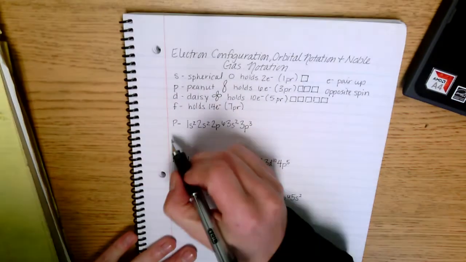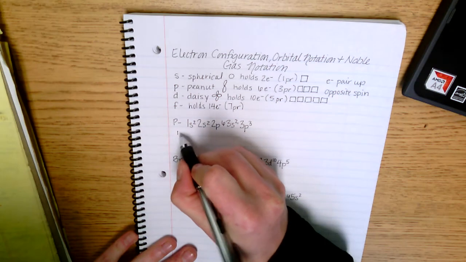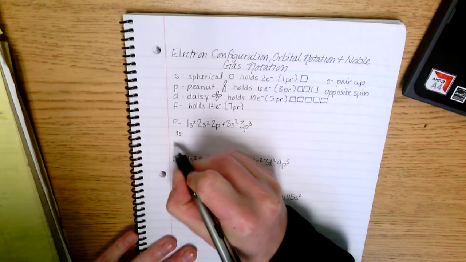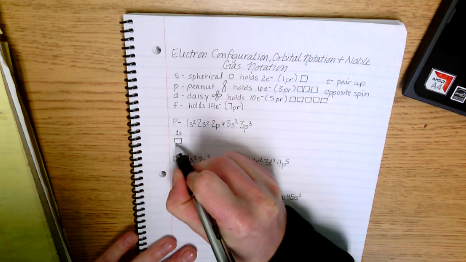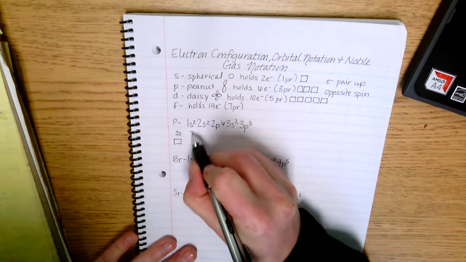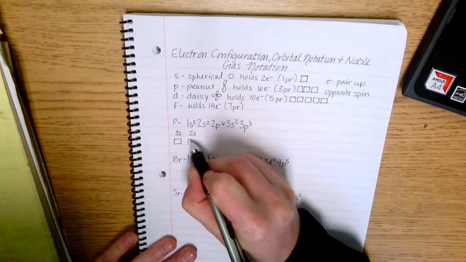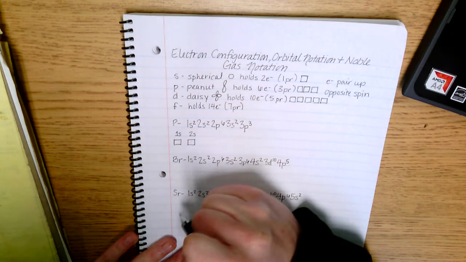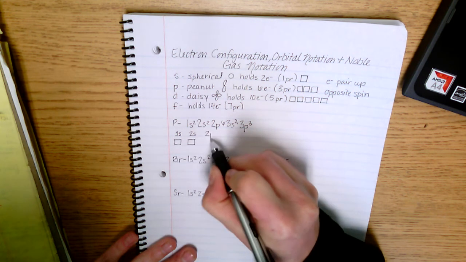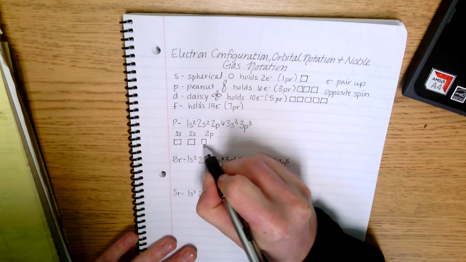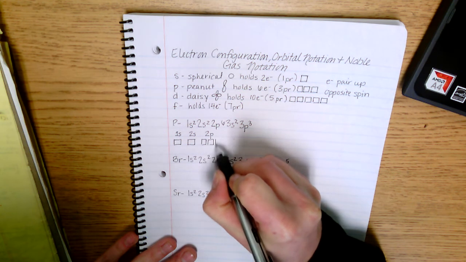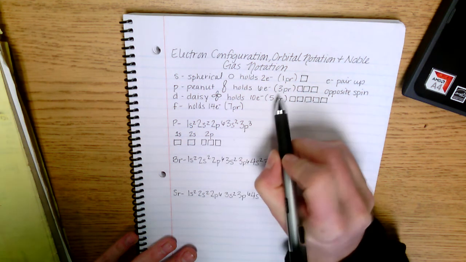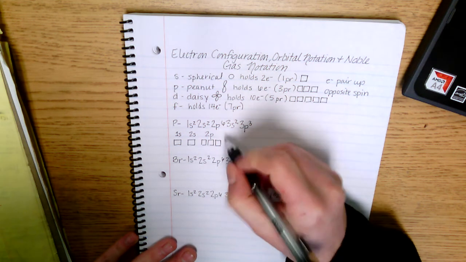So we have the 1s orbital. And you don't have to label these. I'm just kind of doing this to show you right now. Then we have the 2s orbital, and the S gets 1 box. Then we have the 2p orbital. Told you it gets 3 boxes because a p orbital can hold 3 pairs.